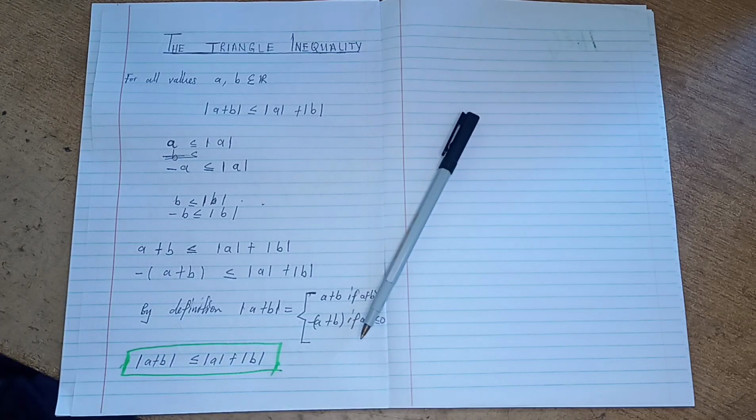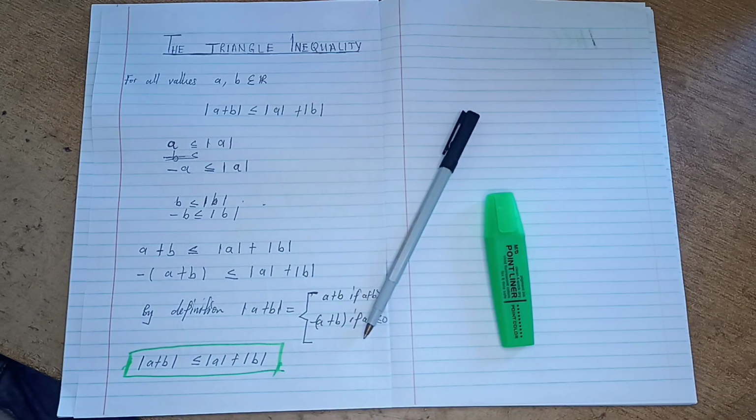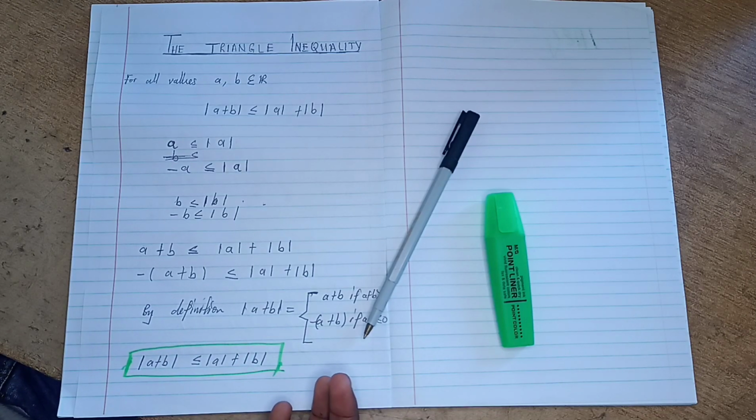On our next lesson we are going to prove the reverse triangle inequality. Yes, there is a reverse triangle inequality. We are going to prove that. What you just need to know is this result, because we are going to use these two results, the triangle inequality and the reverse triangle inequality, in the next chapter, which is proof by induction. So you need to know this.